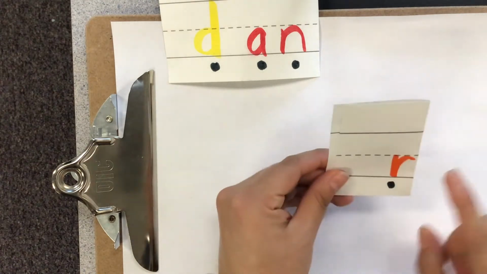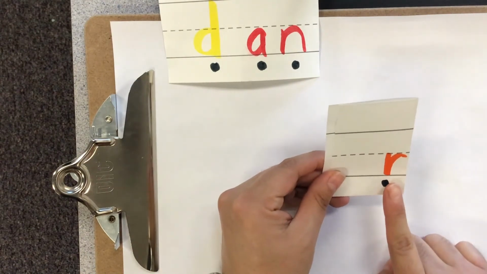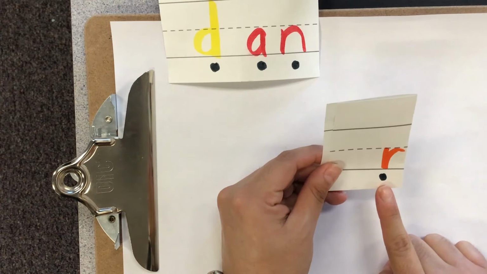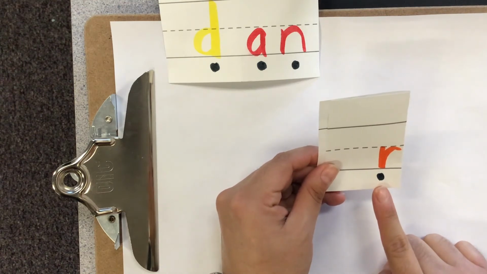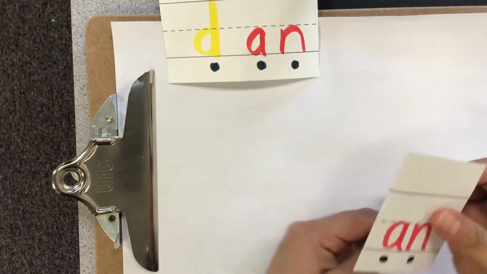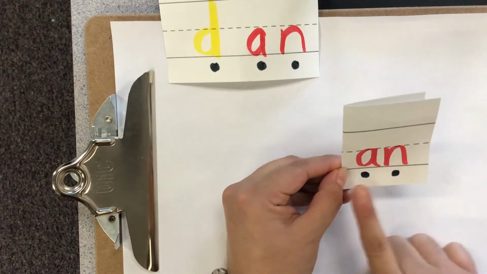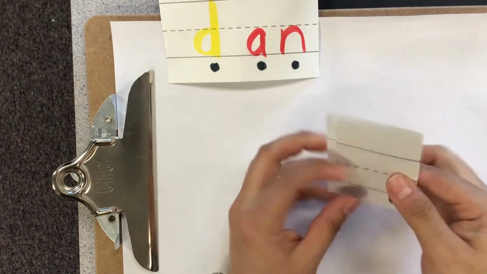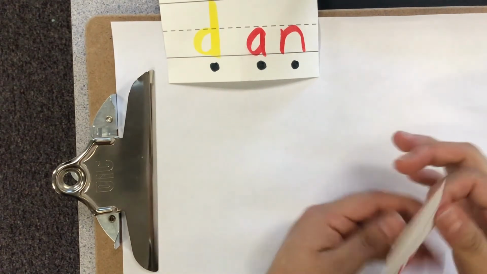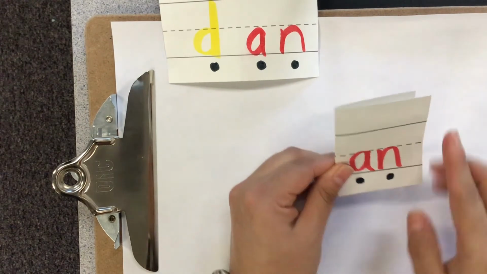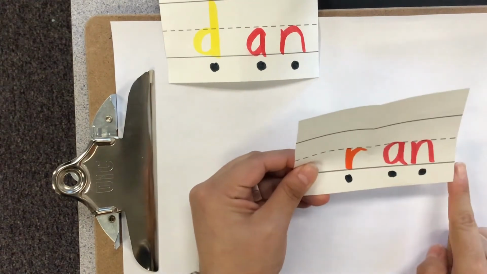Let's do the second one. This is the letter R and it makes the sound. Let's turn it around. An. One more time. And now really fast. Ran.